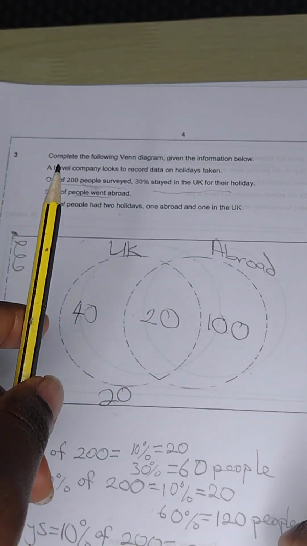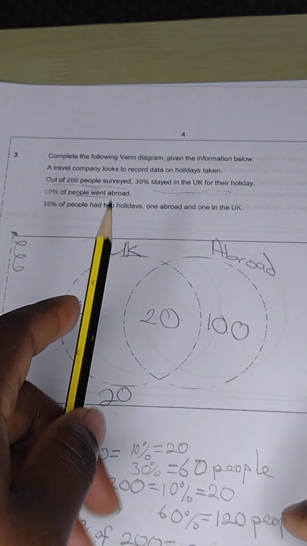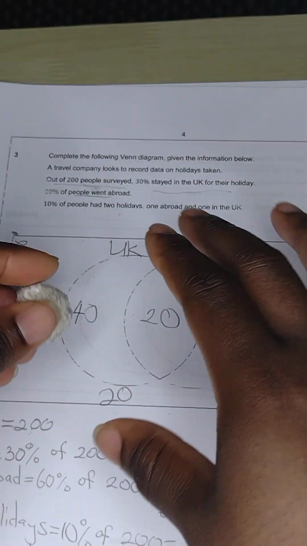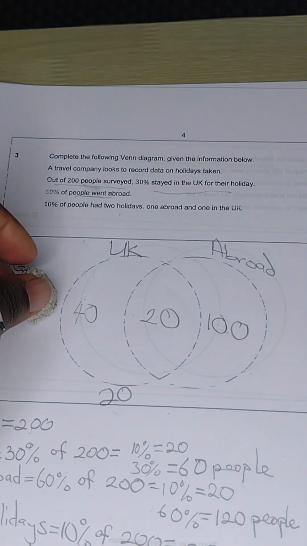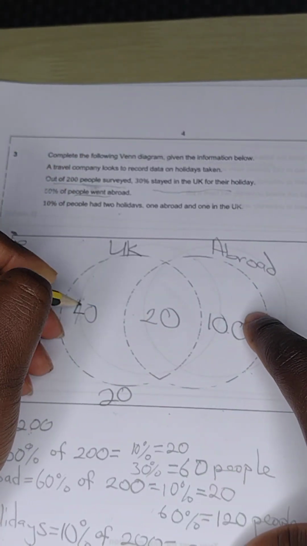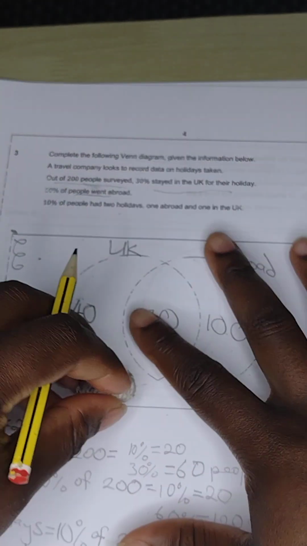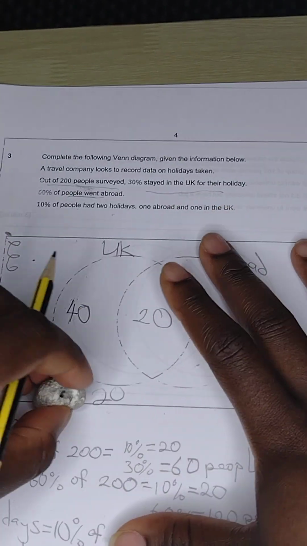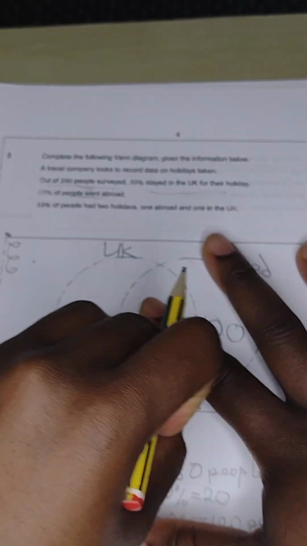They didn't use the word only, but you know what, in that case that means that we have 40 people who didn't go anywhere, because 20 went to both UK and abroad.